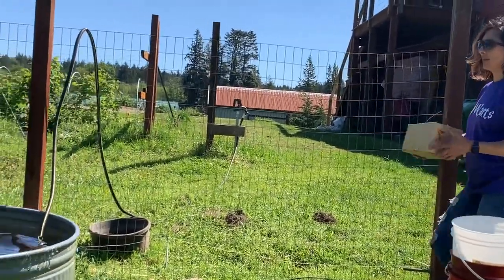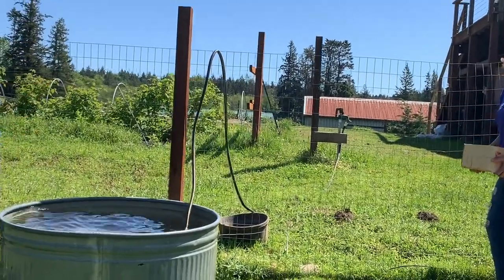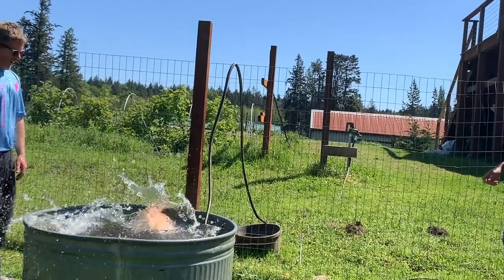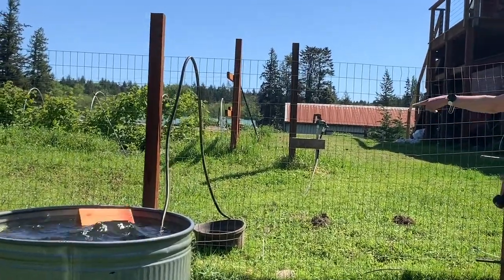I'll do the block. Ready? Are we going to do the low weight and a high? I'll do the weight. Nope, not low and high. We're just tossing it. Okay. That's a good one. But look at that. It floats. All right, pick it up.